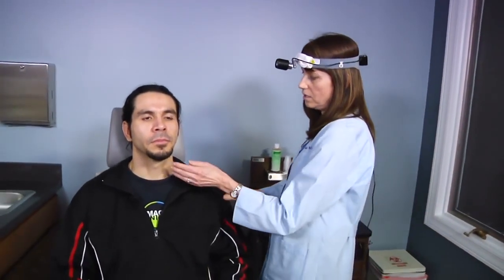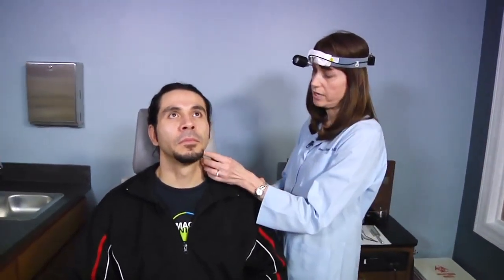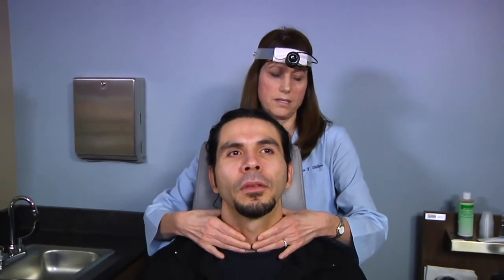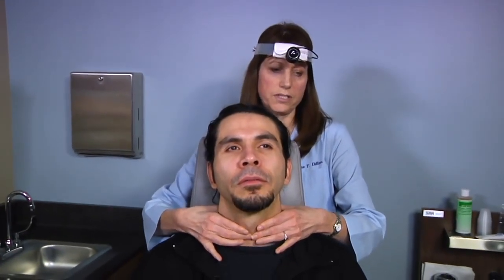Rick, I'm going to examine your neck now. Okay. I just want you to relax, kind of loosen your shoulders. The neck exam may be done from the front or behind the patient. The latter is often preferable to feel the thyroid in patients with a large neck. The exam may be completed in any sequence, but you should develop your own routine.